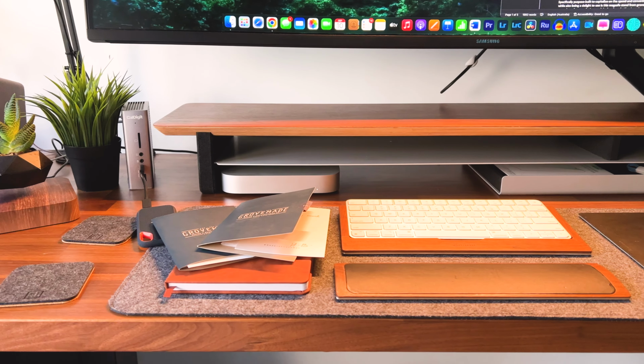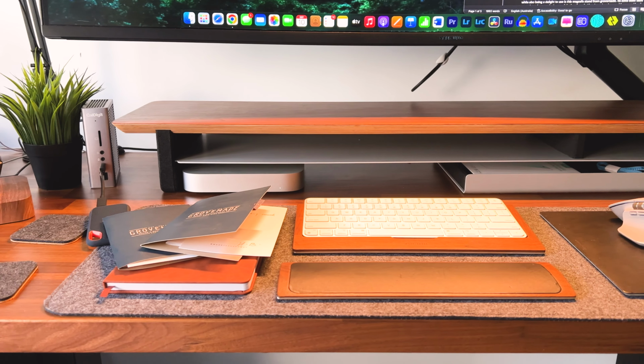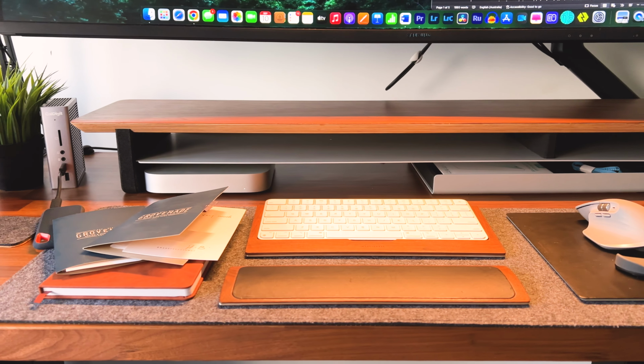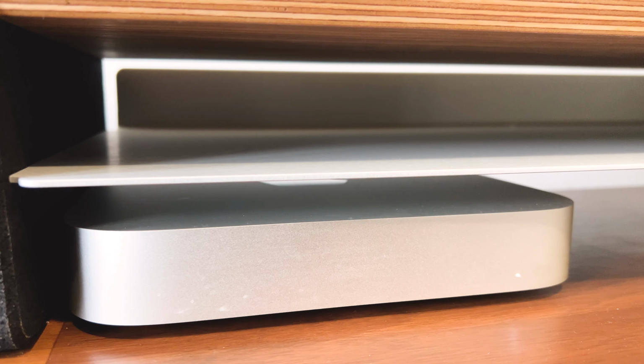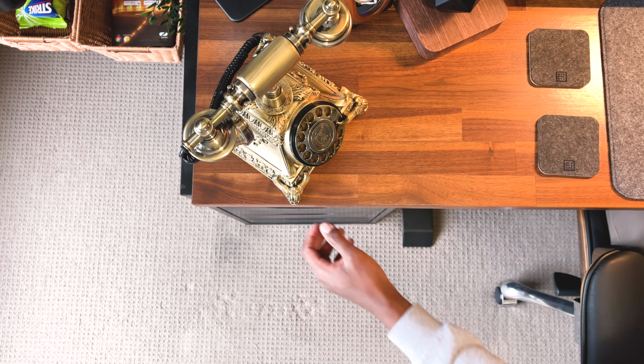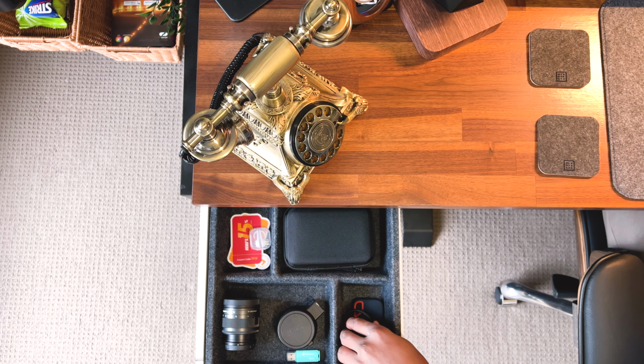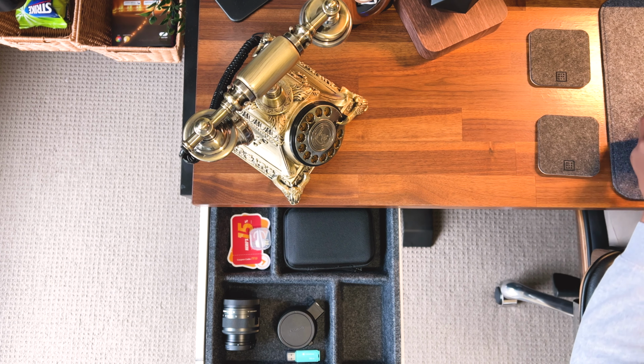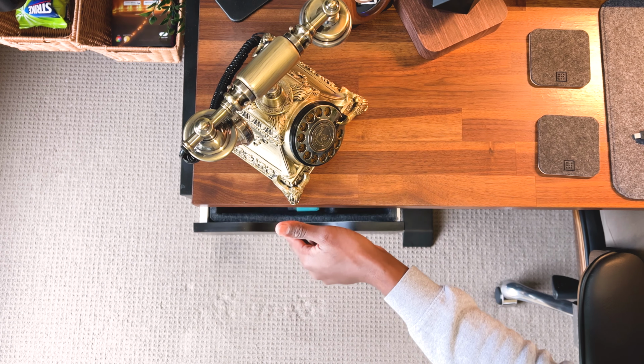For storage, I've got different areas where I store items in my home office, starting with the Grove-made monitor riser, which acts as storage for my M1 Mac Mini, 14-inch MacBook Pro, and my Grove-made desk tray. I've got additional storage on my desk setup in the form of IKEA Alex drawers on either side, and I got drawer organizers in them to keep them neat and tidy.